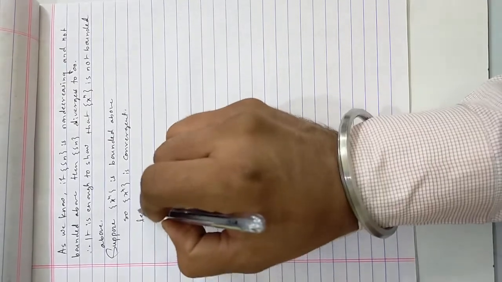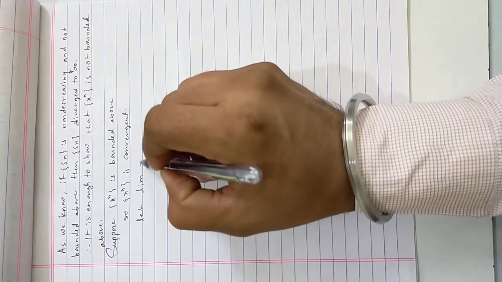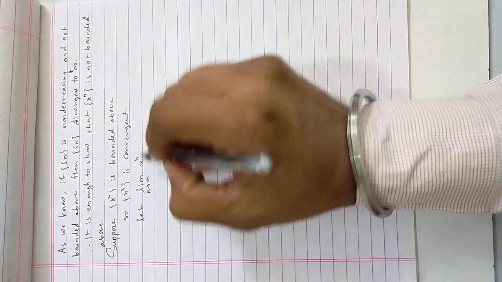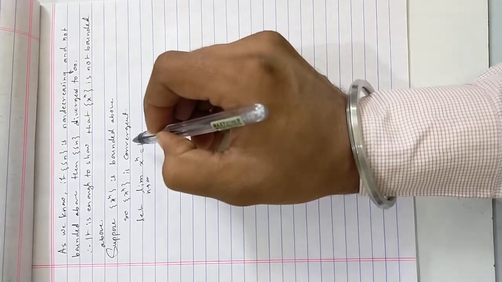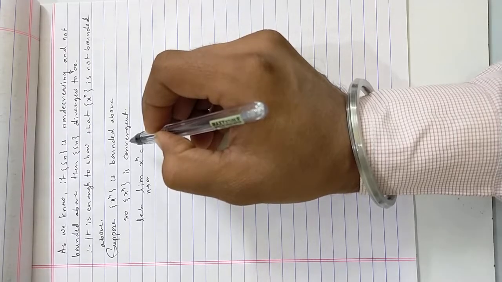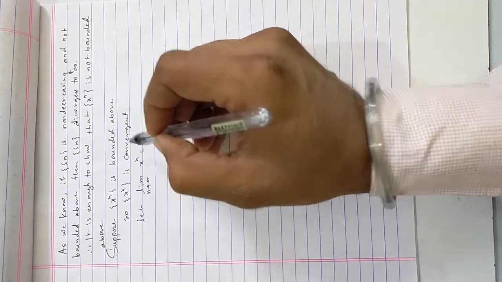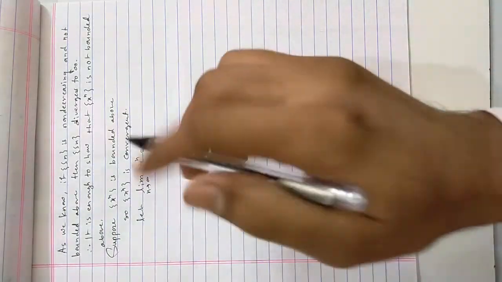So let us suppose, as it is convergent, suppose its limit is L. Then what happens to the case? As it is a convergent sequence, every subsequence is also convergent and will converge to the same limit L, right?